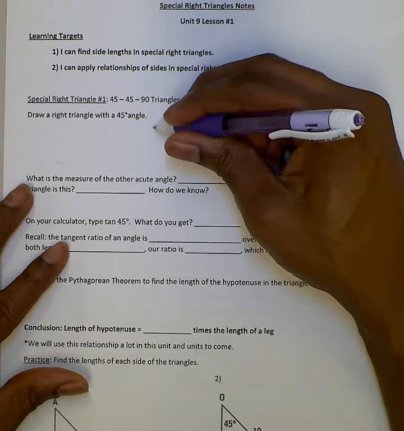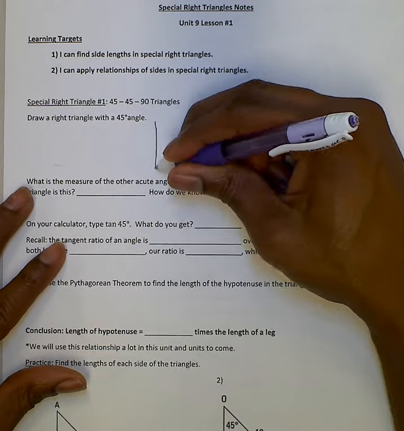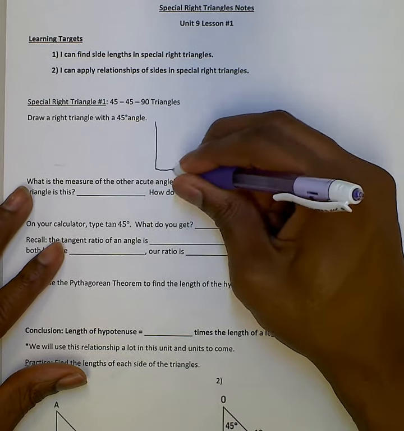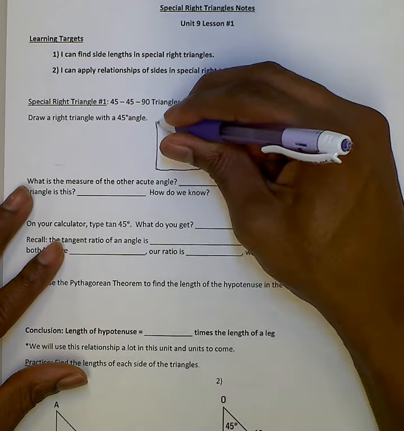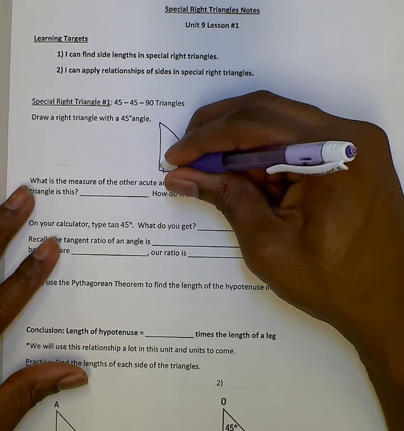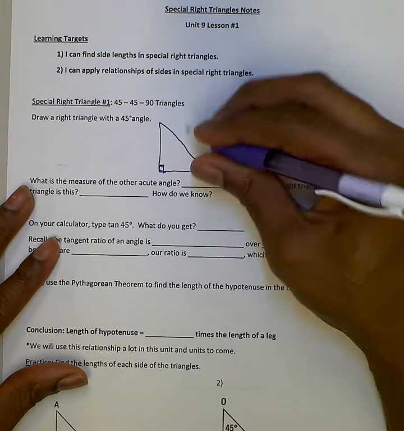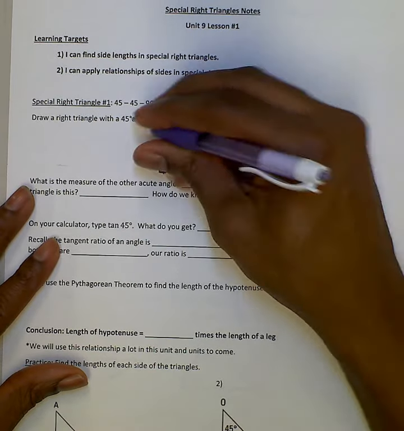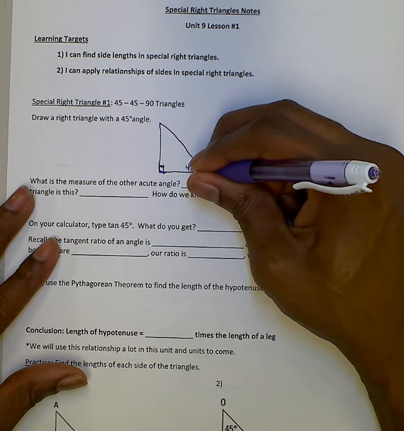First one, 45, 45, 90 triangles. What we're going to do is draw a right triangle that has a 45-degree angle. So I'm going to draw a triangle. It's not to scale, guys. Sorry, not natural at drawing 45-degree angles. Alright, so here we go. You can tell it's a right triangle here because of our right angle marking, and we need a 45-degree angle, so I'm going to make this 45 degrees.